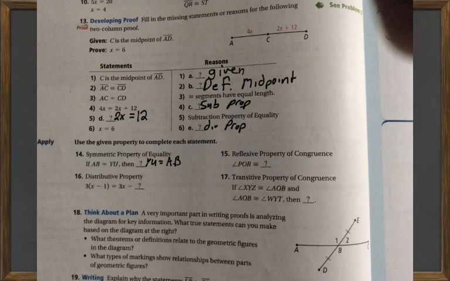Okay? So the reflexive property is, in this case, if we had to answer this one, angle POR is congruent to angle POR. It is what it is. Reflexive property is where something's equal to itself. All right, the next one down here, distributive property. So 3 times the quantity x minus 1 equals 3x minus 3.